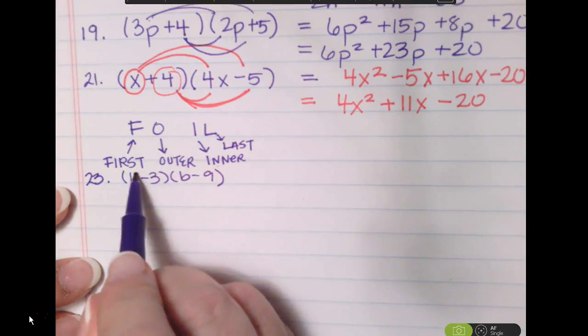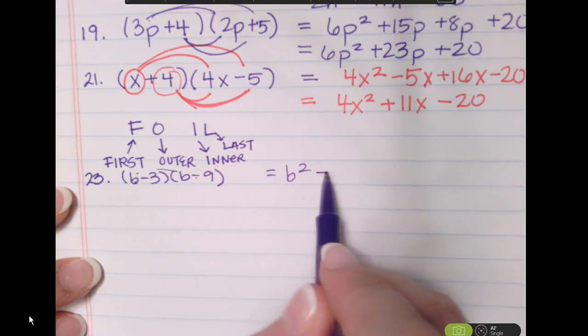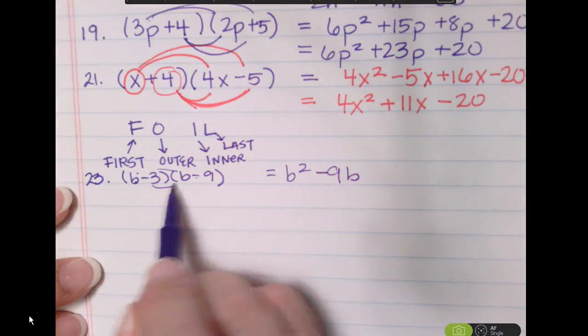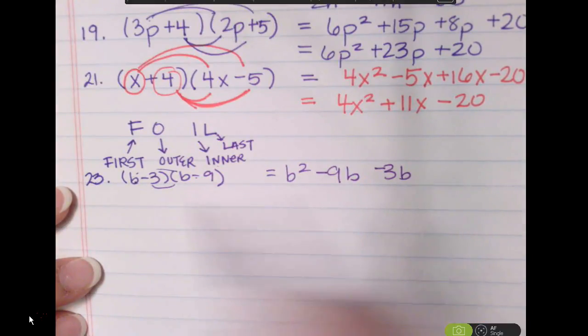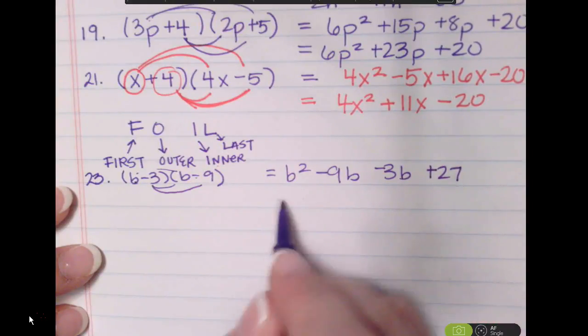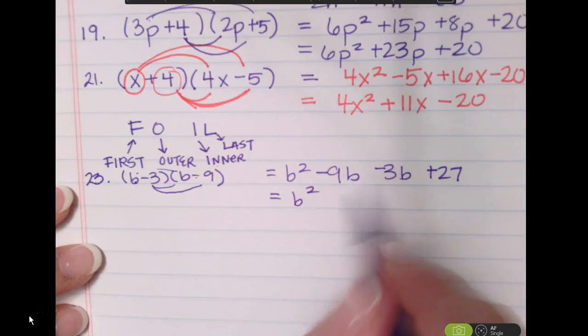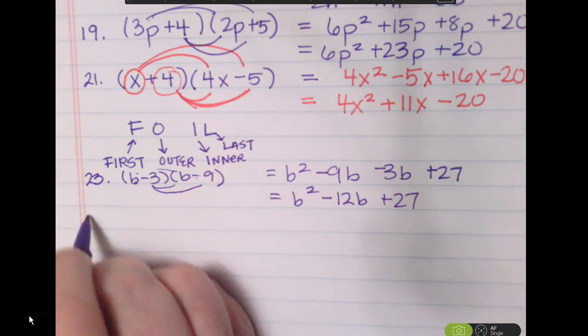Number 23 is b minus 3 and b minus 9. So b times b is b squared. B times minus 9 is minus 9b. Minus 3 times b. And minus 3 times minus 9 is plus 27. So we're going to combine like terms in the middle. Negative 9 minus 3 is minus 12b plus 27.